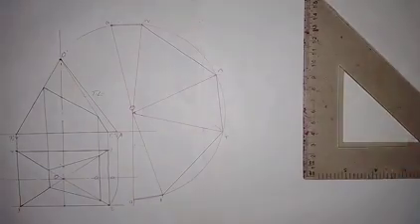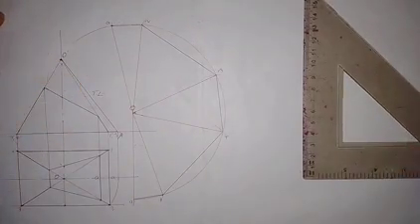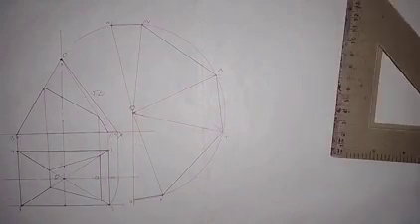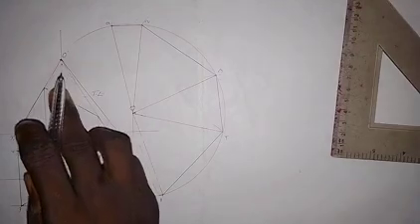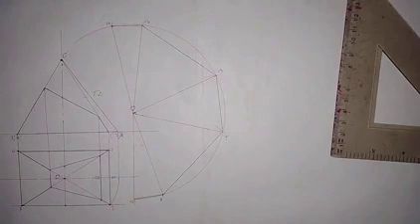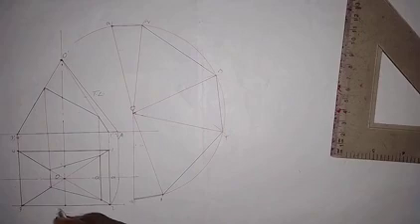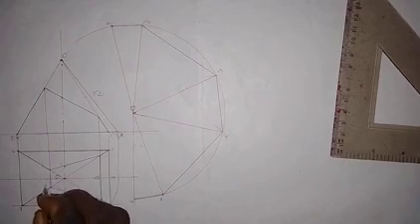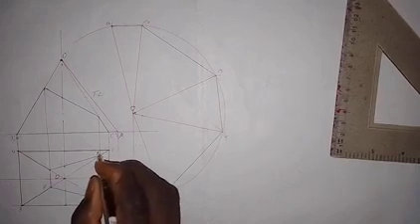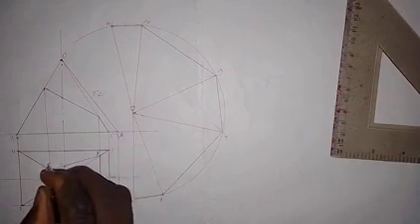So the next thing that we are going to do is that this part is cut off, so it is truncated. So we need to show it here in the surface development. So for us to produce the truncated part here, I'm going to label this point. I call this point P. So this is point Q, and this is point R, and this is point S. So I have it like this.